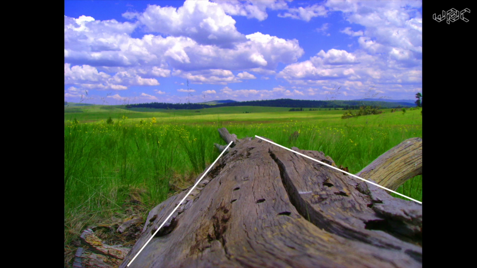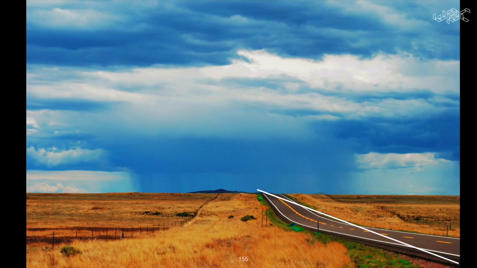In this first example, the sides of the log are taking us to the center of the image. This is an example of diagonal lines. To get this photo, we had to bend down and use the log to fill the bottom of the frame so that the lines converge at the center. In this next example, the road is leading our eyes to the storm at the center of the image. This is an example of a curved line that is going diagonally.